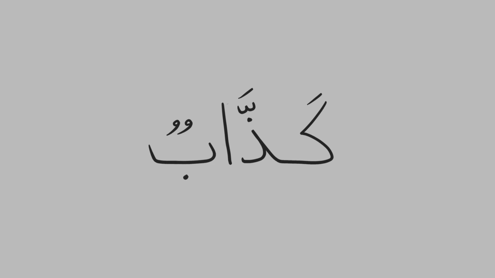Another example. The word kadhabun has 3 blocks. The first block consists of 2 letters, kaf and dhal, then alif, and the last letter ba. Then we put the dots. After the dots, there is a shadda in the letter dhal. And to finish, we put the diacritics.